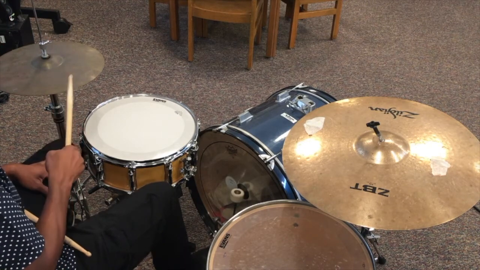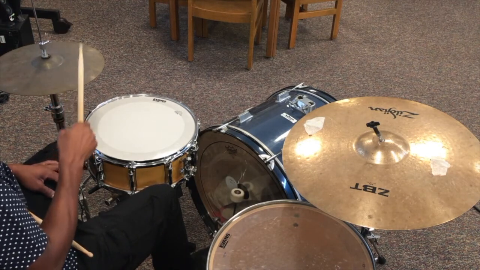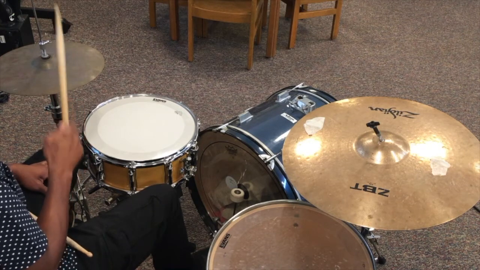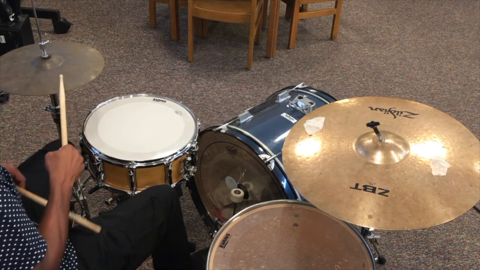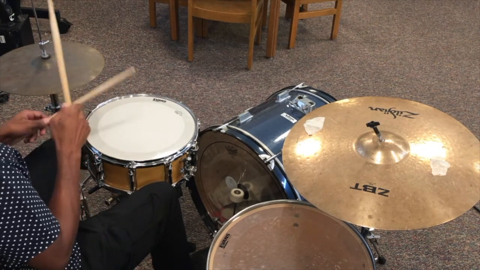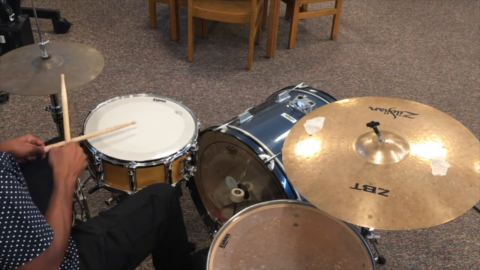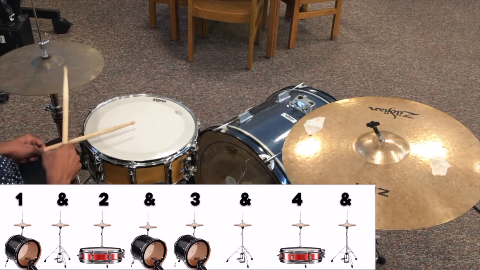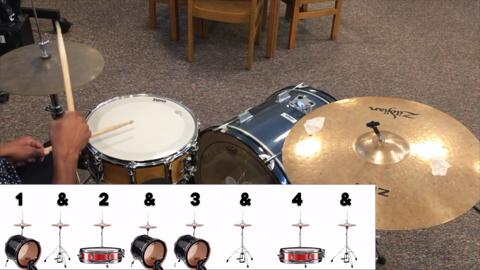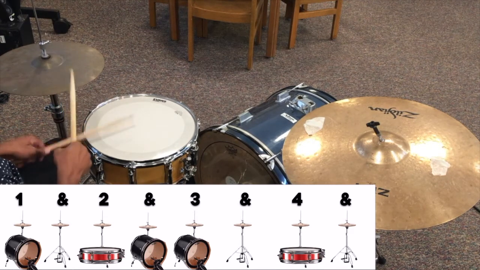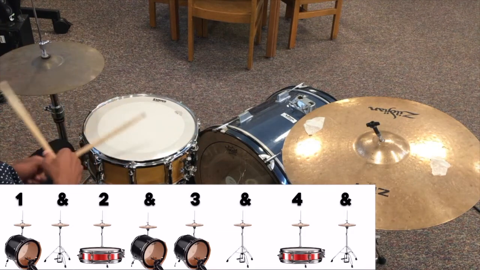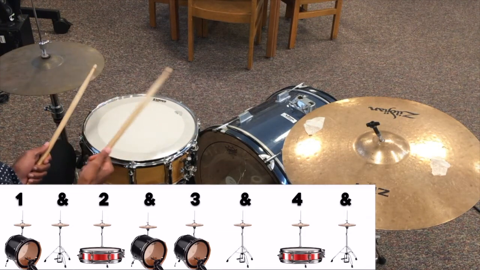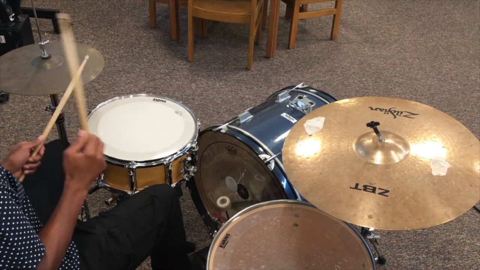Now we're gonna add our snare on number 2 and number 4. 1 and 2 and 3 and 4 and. Let's add a little speed to this rhythm so you can hear what it sounds like.